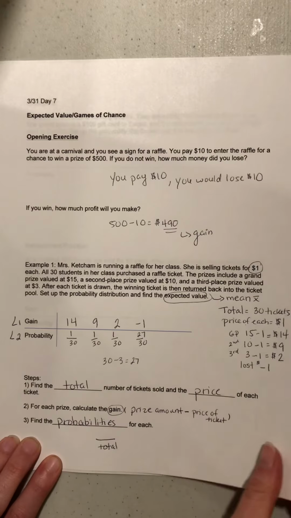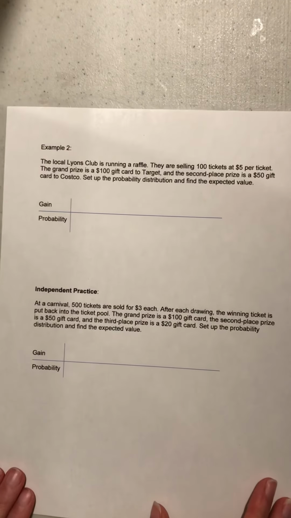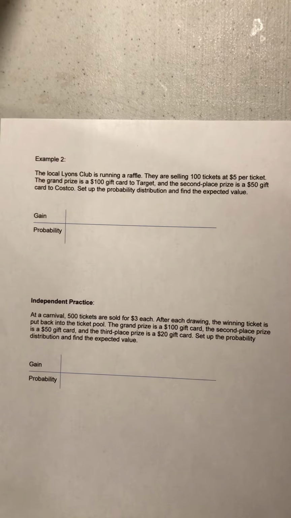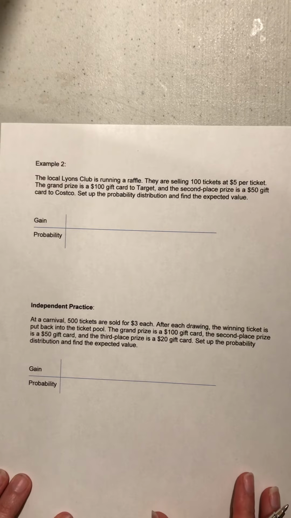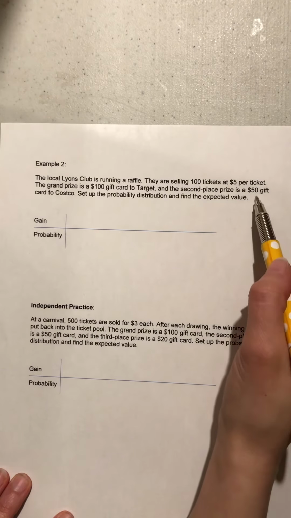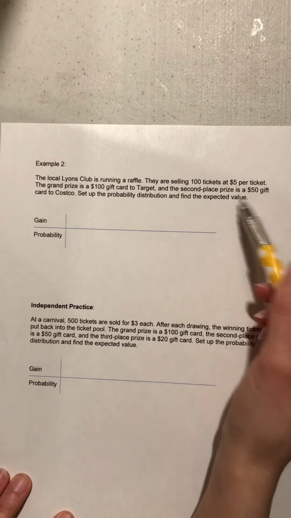All right, so let's look at another example here. If I flip to the next page, there's just another example on the top. The local Lionel's Club is running a raffle. They are selling 100 tickets at $5 a ticket, and the grand prize is a $100 gift card to Target, and the second place prize is a $50 gift card to Costco. Set up the probability distribution and find the expected value.